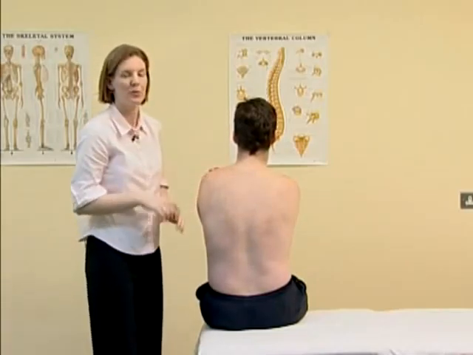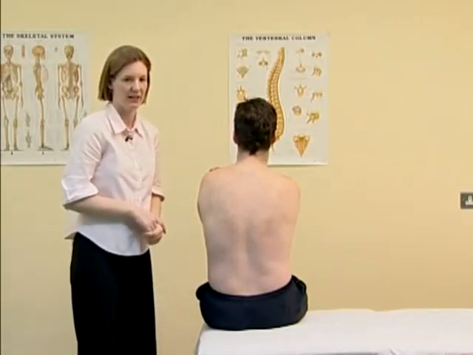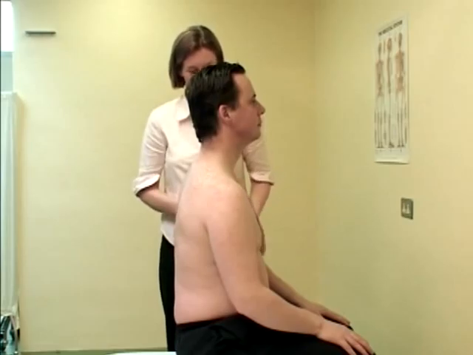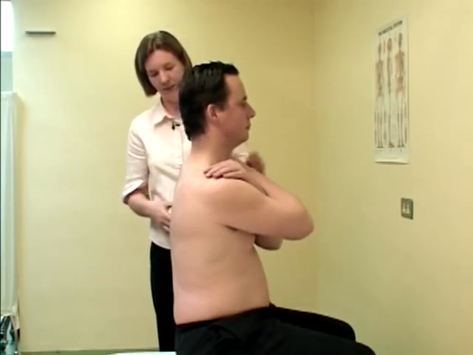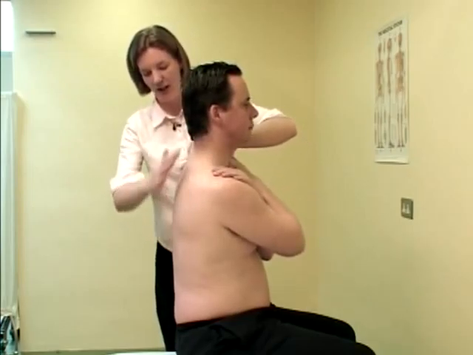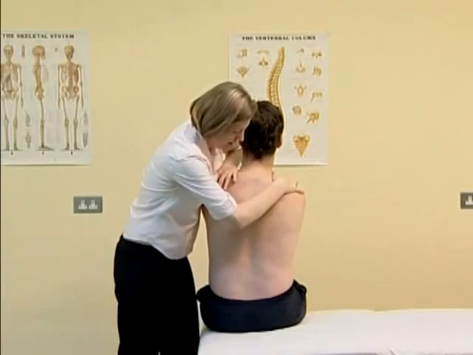We can also do repeated movements, as I discussed, in the cervical spine. To test compression through the thoracic spine, I can get Dave to put his hands across his shoulders again. And again, I can just apply a vertical pressure, loading through there.